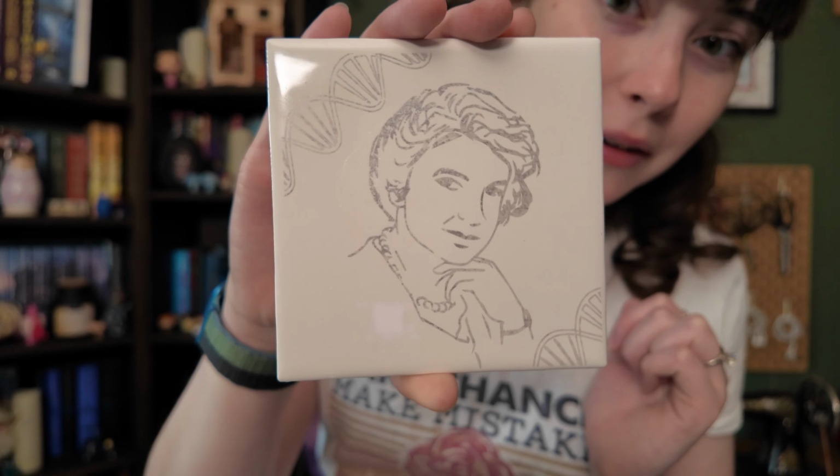So super cool science. I think my tile turned out really cute, getting so many ideas that I could just redo my entire kitchen or bathroom with women scientist tiles. JK, my husband definitely would not let me do that.